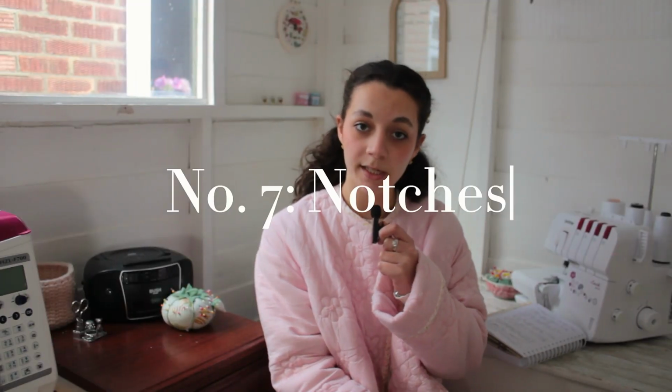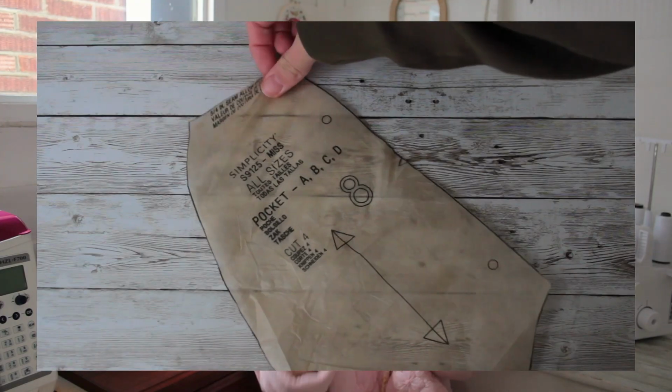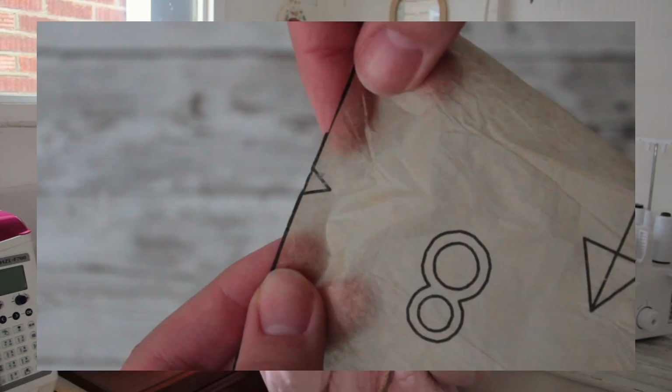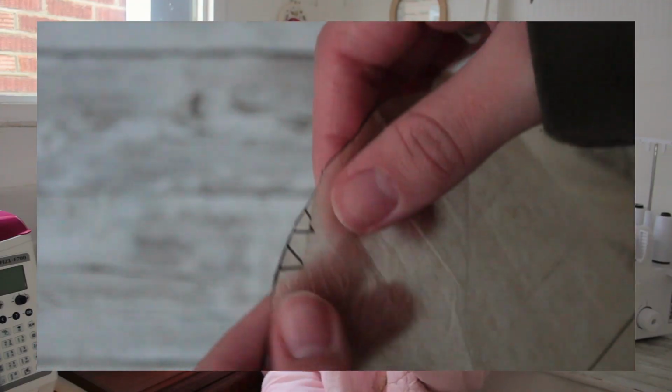Next up we have notches. Now if you look on a paper pattern, you may see along any of the edges, along any of the seams of the pattern, tiny little triangles. These are called notches. Now notches are used to help you match up pattern pieces. So you may have a pattern, and in one of the steps it says match up the notches on the armhole with the notches on the sleeve. That means all you're going to need to do is match up the notches on those said pattern pieces.